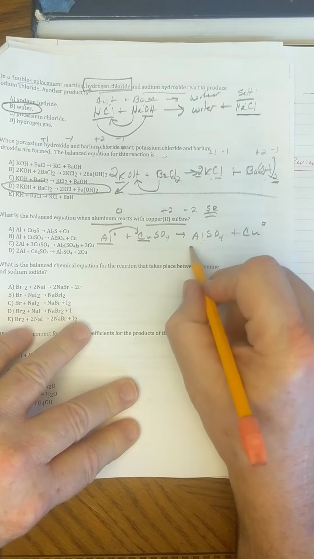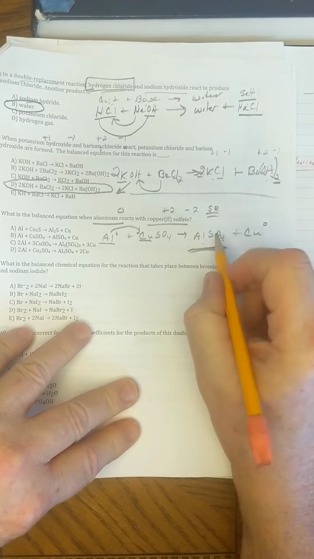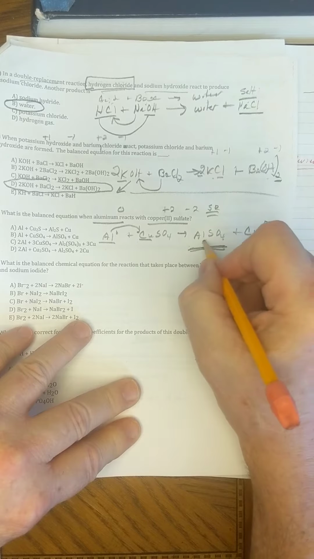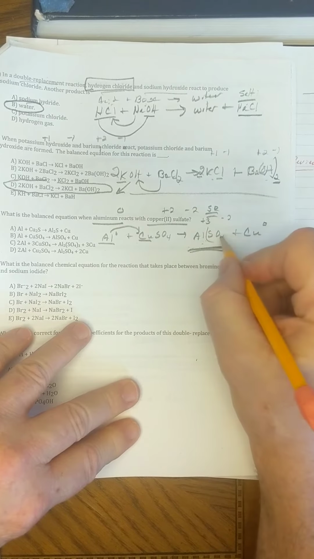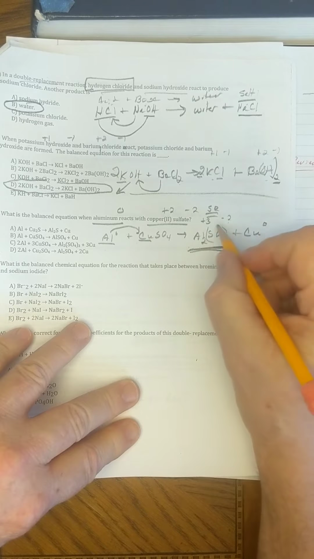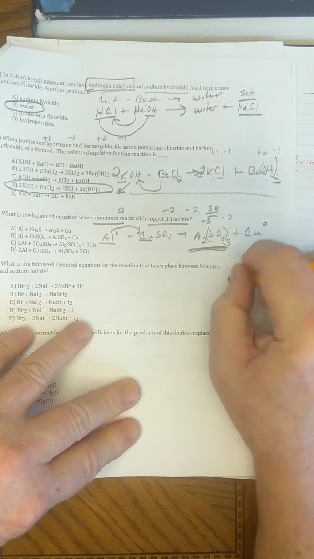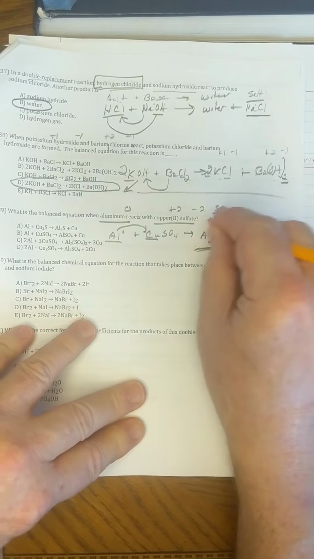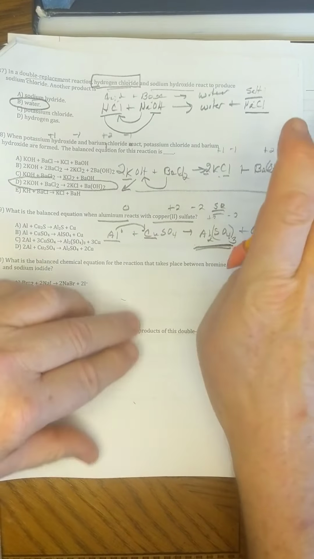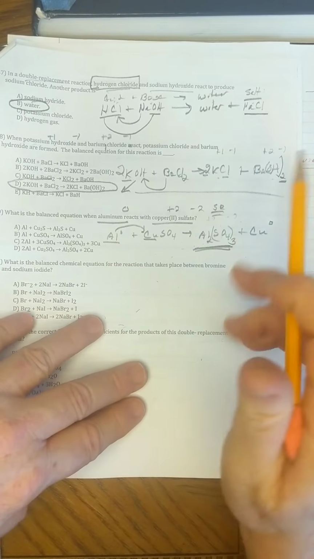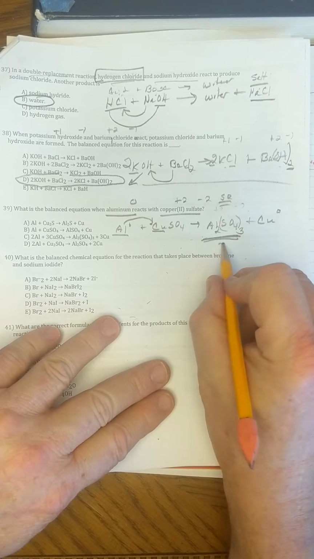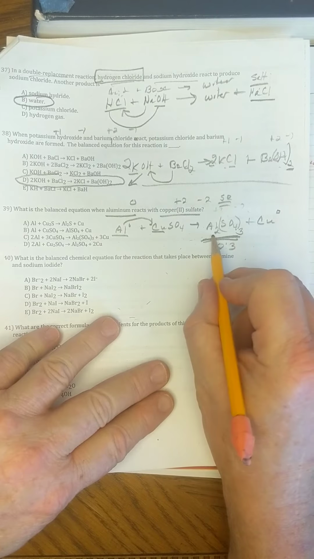Now I have to balance. This is the one thing that you must do. You have to balance the formula for aluminum sulfate. It's a plus 3 and a negative 2 charge. So you get a 2 under the aluminum and a 3 under the sulfate. And that's what you use the charges for. Now I'm going to get rid of them because you don't want them showing up in the equation. And now that's where I start at this 2 to 3 ratio.